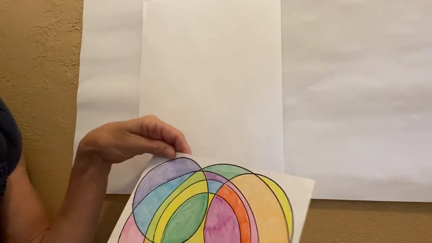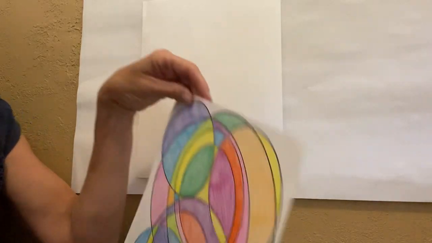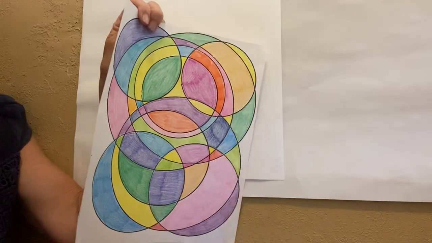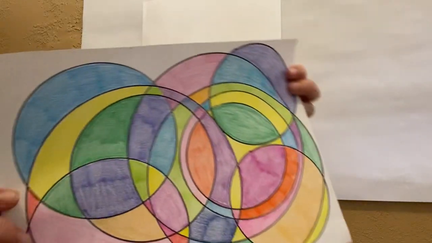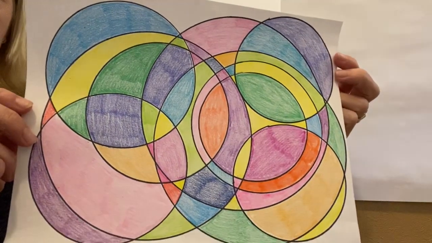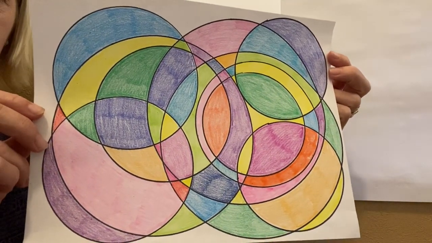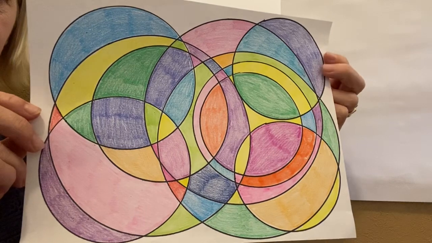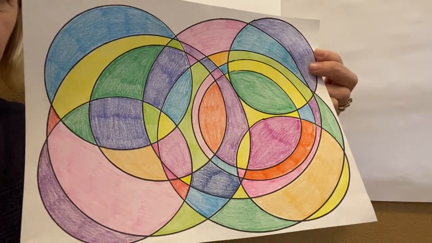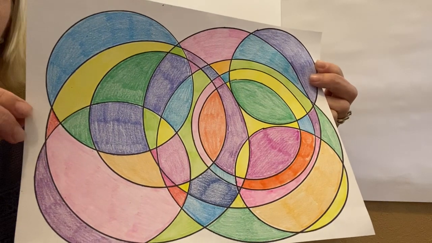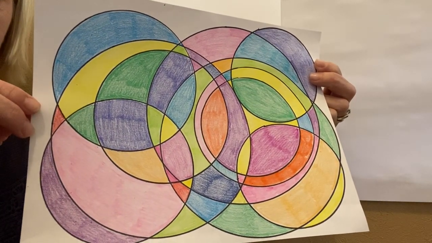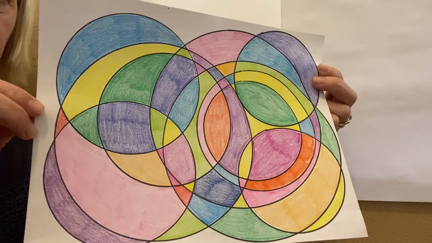Let me show you my finished project. Should I tape it up for a minute? Oh, here, I'll just hold it up. There is my finished project. Can you see all my circles here? I'll move it a little closer. Do you see my circles? My circles are overlapping each other. Some circles are inside each other. And it's just all circles that I have traced and then colored.